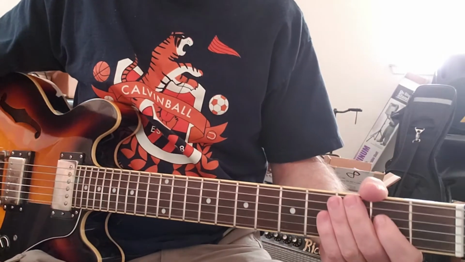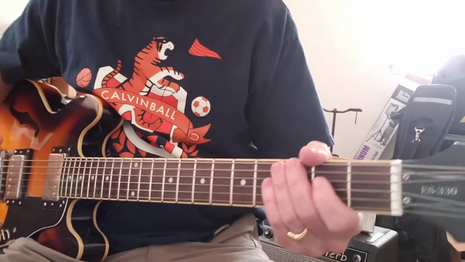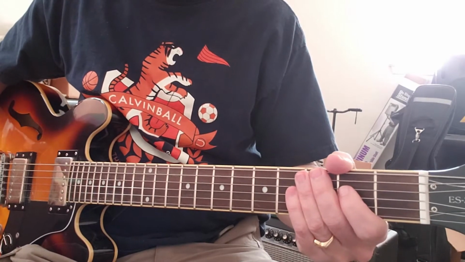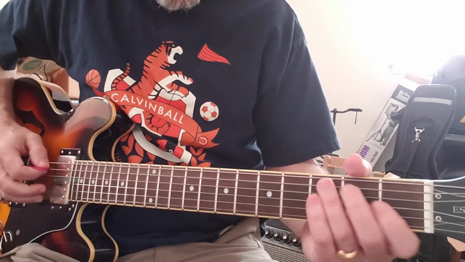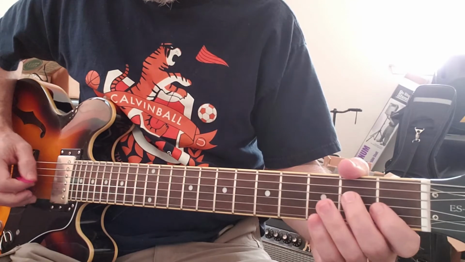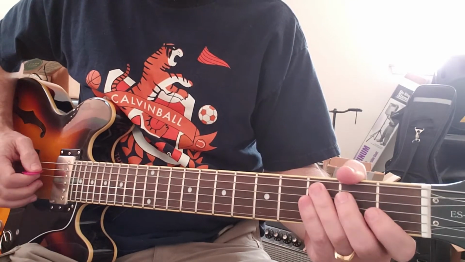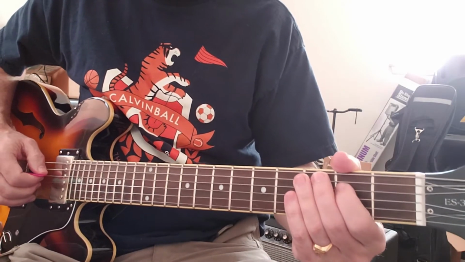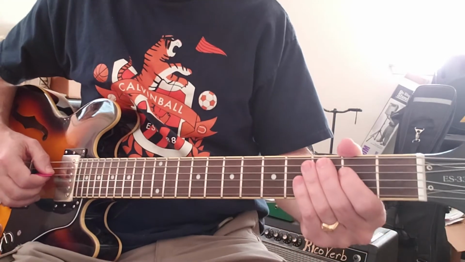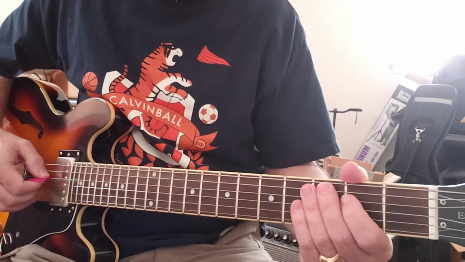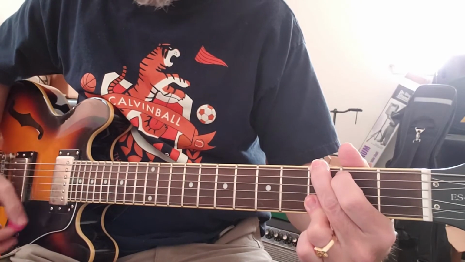So let's review. We discovered that a C chord is a major chord, has a major triad in it, which had a C, an E, and a G, which are the root or 1, 3, and 5 of the chord. It's a major third because it's a major chord. And a G chord has the same pattern, but it starts on a G note.